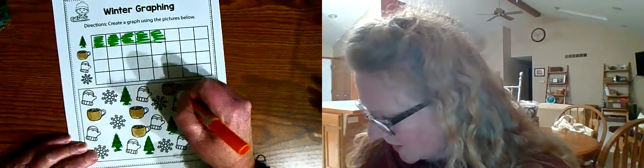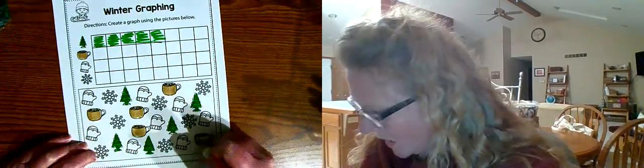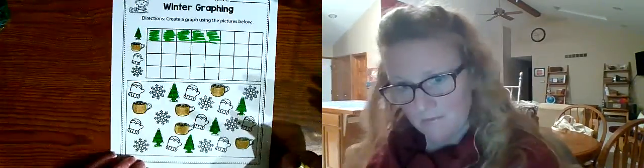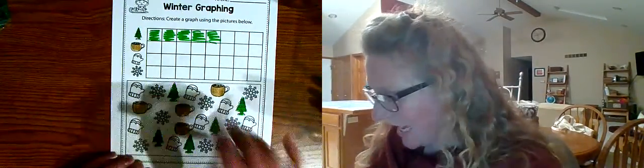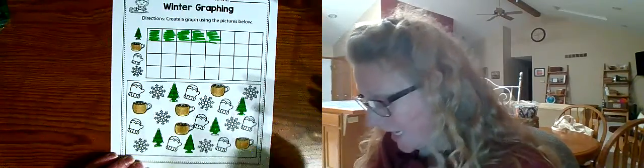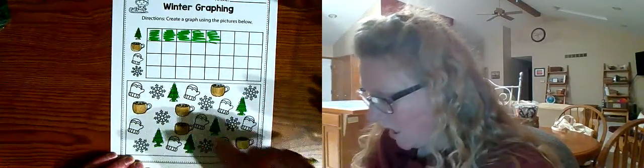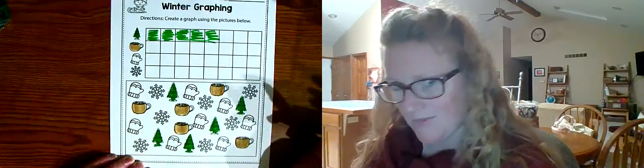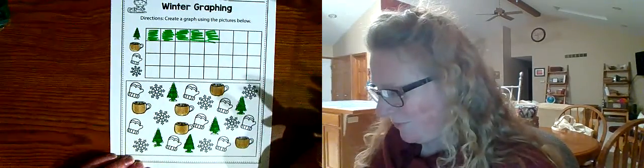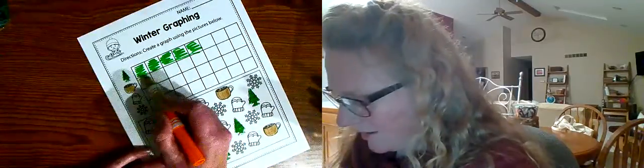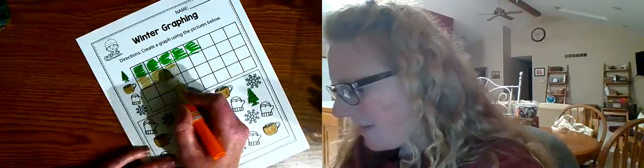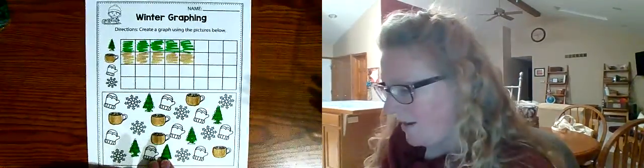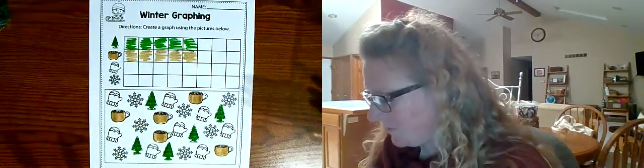And my eyes are scanning, which means looking back and forth to make sure that I got them all. Once I think I have them all, I'm going to count them. 1, 2, 3, 4, 5. Same amount, huh? Now later, if I realize that I missed one, I can always go back and color one. So you guys are going to finish.